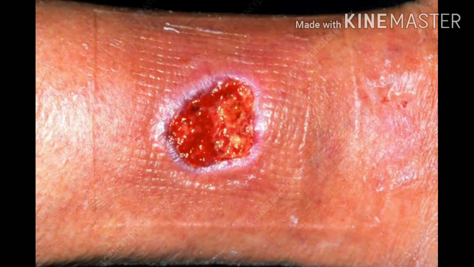This is a picture of a healthy, or you can say healing, ulcer. You can see over here healthy granulation tissue. The surrounding epithelium is bluish, which is now the healing phase. The surrounding skin is also not inflamed, and slight serous discharge is seen over here.